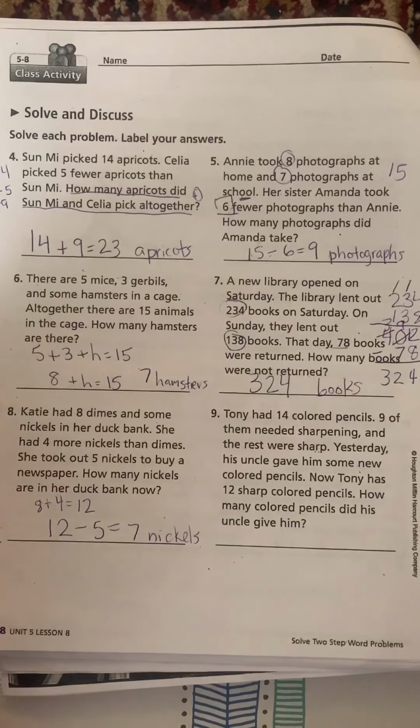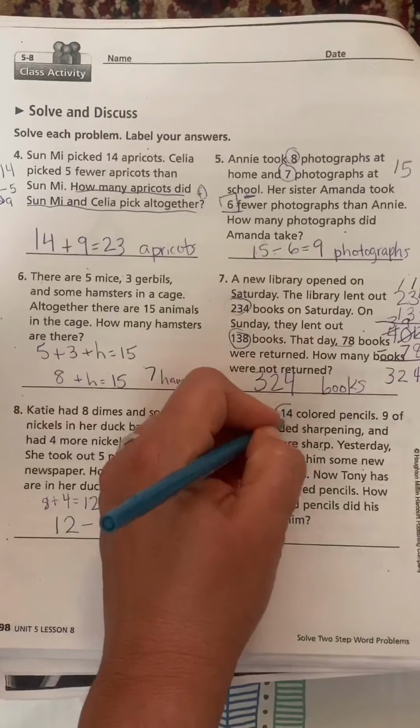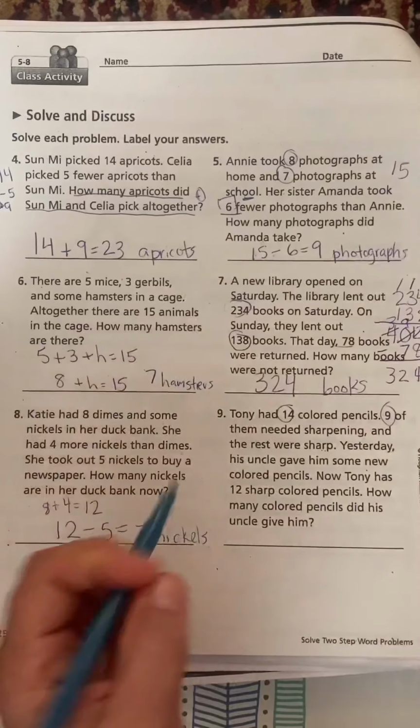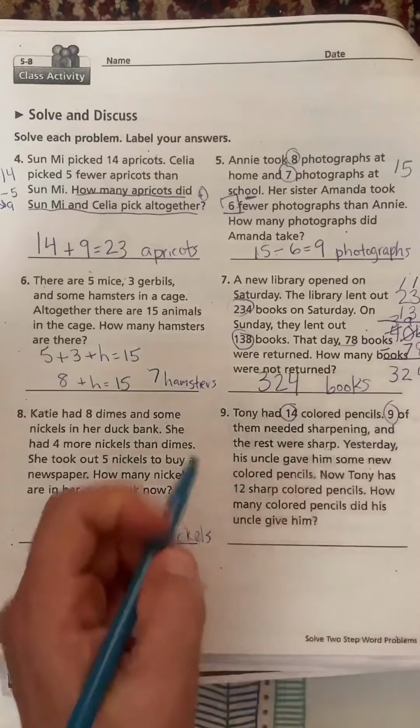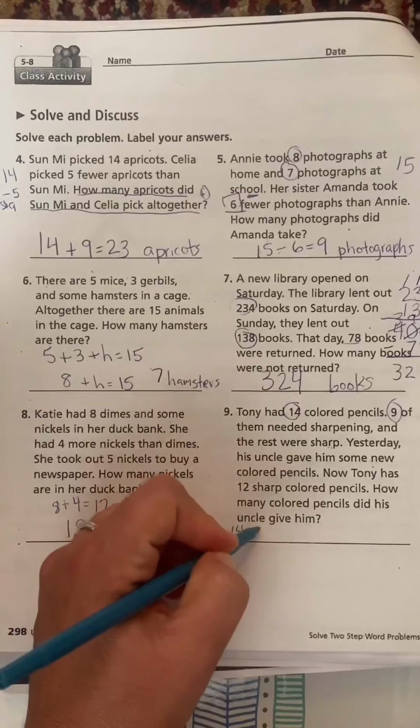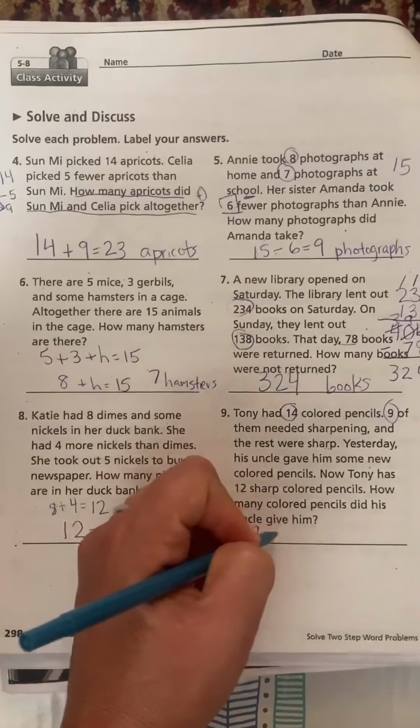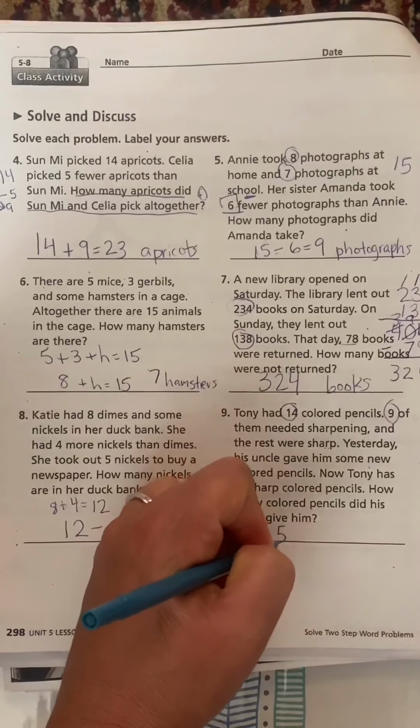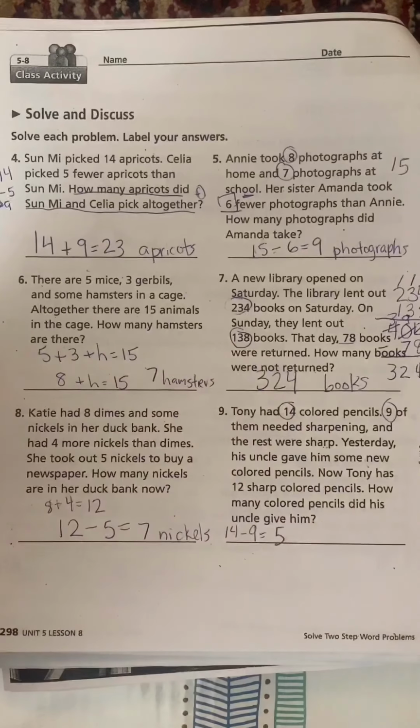Okay, so 9 needed sharpening, so the rest were sharp. So we need to figure out how many were sharp first. You can do that by taking 14 minus 9. Okay, so 14 minus 9. I feel like we've done that one a couple times. Maybe not. Okay, so anyways, equals 5, right? So he had 5 sharp pencils to start with.